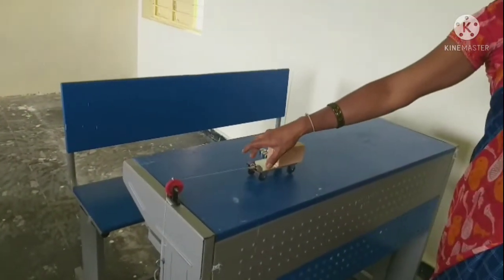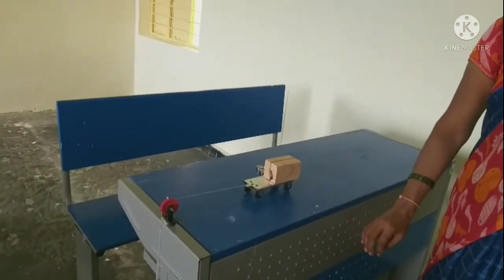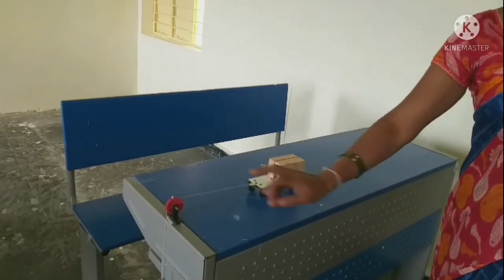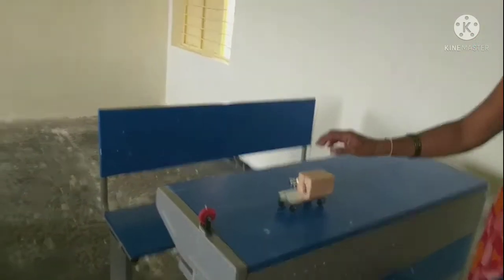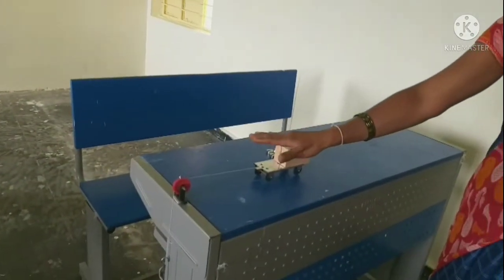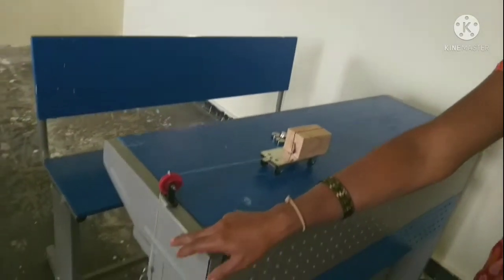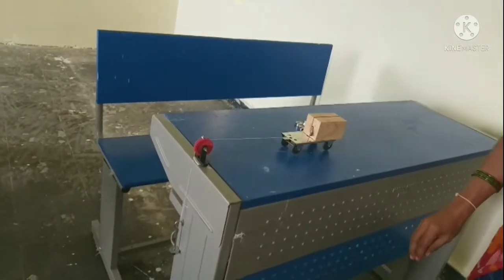Take a small toy trolley and keep a small wooden block on it. Tie an inextensible string to the trolley and pass it over a pulley. Fix a weight hanger to its other end. Add the small weights one by one on the weight hanger.